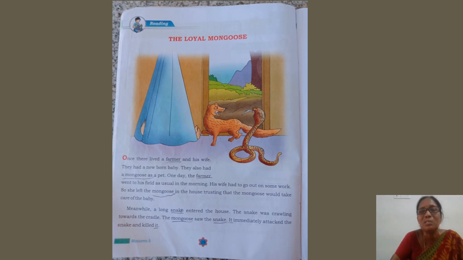There are two animals. Do they live with us, Amma? Do we keep them with us? Do we keep them at our houses? Yes, we can keep the mongoose, but we can't keep snakes, no? Snakes don't live with us. So what do we call them? Wild animals. We can keep the mongoose with us. Mongoose can live with us, Amma. So we can have a mongoose as a pet animal.